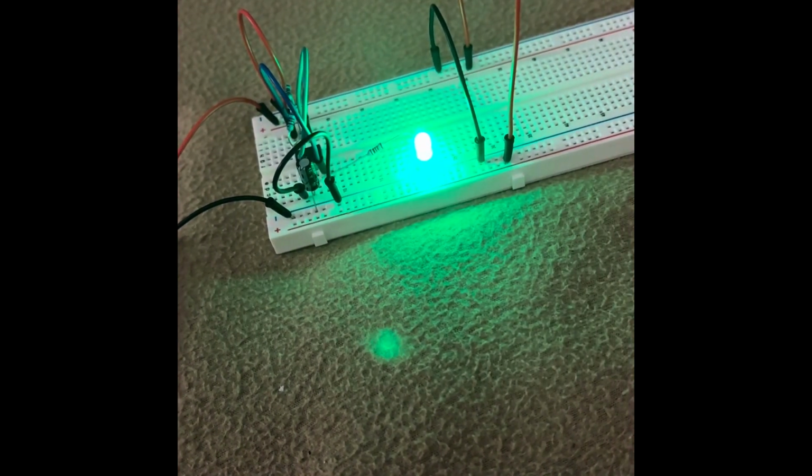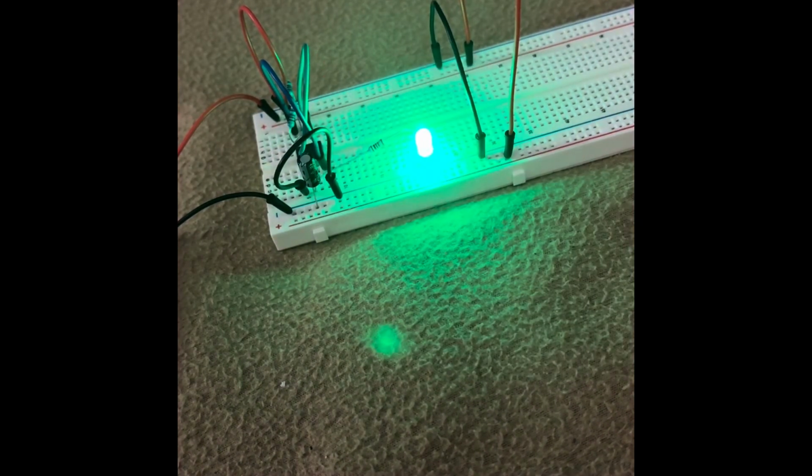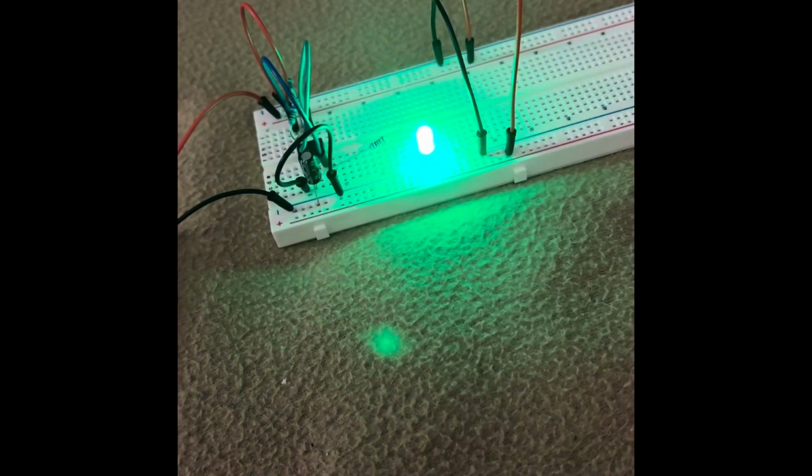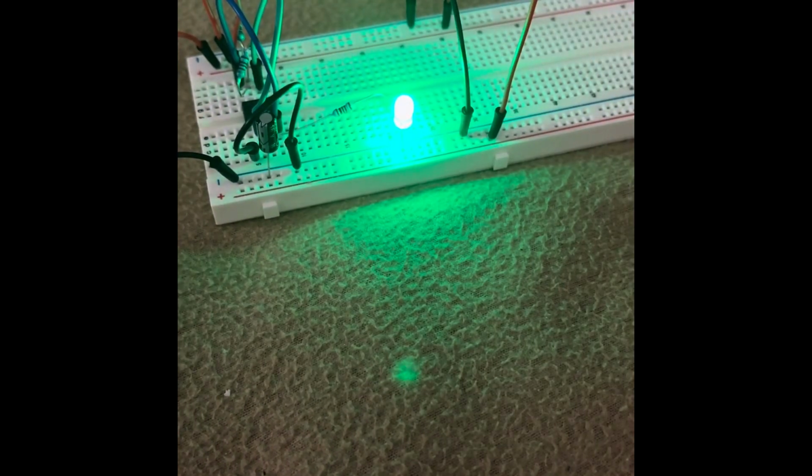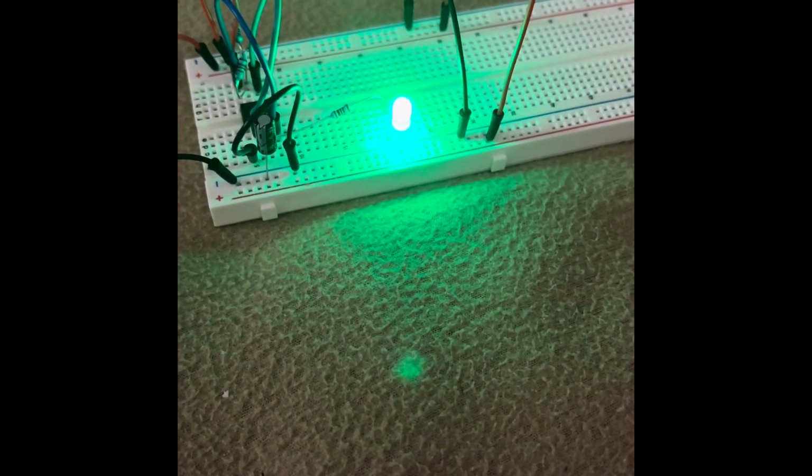So what's going on in the astable mode of the 555 timer chip is it's acting as an oscillator and creating a square wave, and that square wave is what's turning the light on and off.